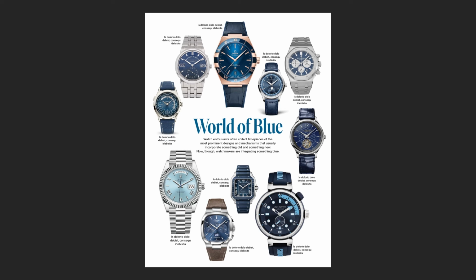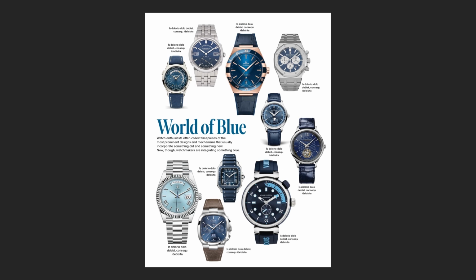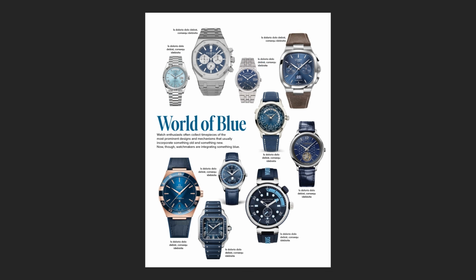Radial balance isn't specifically a circle, it can also be a spiral, so I did this layout. It also works since there's an actual start to the spiral of the product above the headline. It gave me the idea of arranging the watches by color, and I ended up with this.